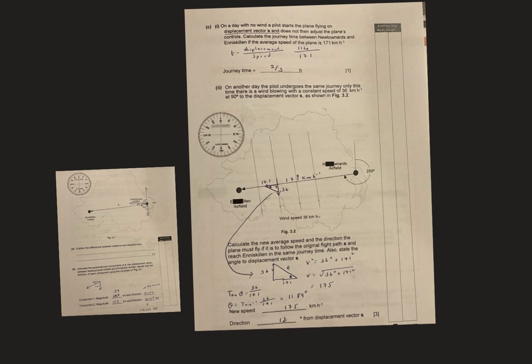And then actually the other page became quite easy because the formula, speed is equal to distance divided by time, you learn in first year. That's just rearranged: time is displacement divided by speed. So 114 divided by 171 gives you 0.666 recurring on the calculator, which we all know is 2/3 of an hour. Now I know the marking scheme also allowed 40 minutes, but really when it gives you it in hours, you give it back in hours.